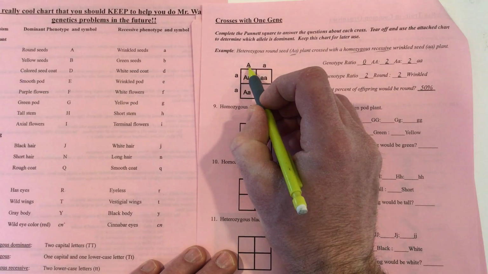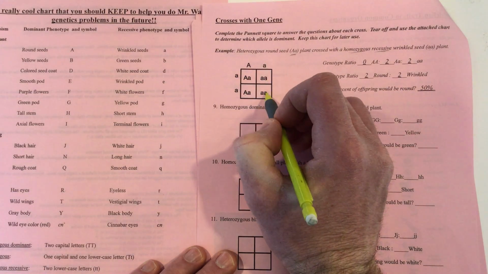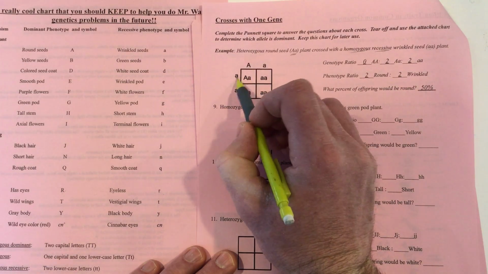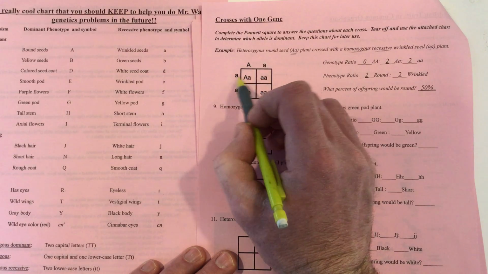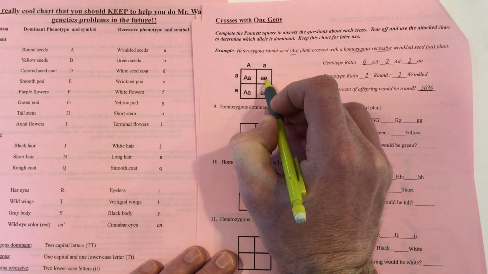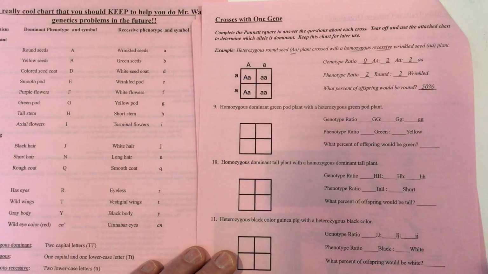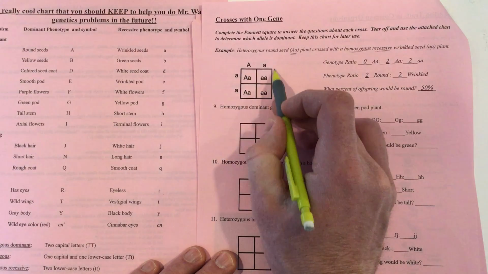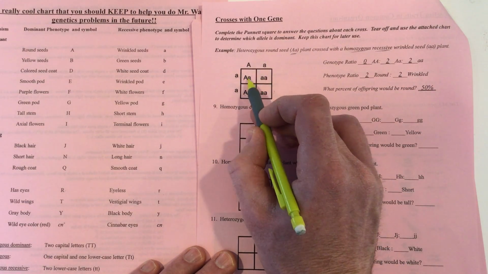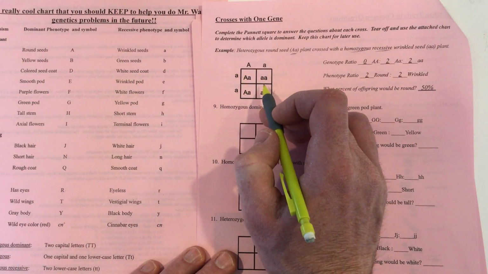What we did is we carried the big A down to each of these boxes, the little a down to each of these boxes, little a over, little a over. So big A, little a. If there's a big A and a little a, we put the big A first. Okay? Little a, little a. Big A, little a. Little a, little a. All right. So inside here, we have the combinations of alleles to make the offspring, right? This is representing fertilization. This is possibilities. This is not guarantees, right?